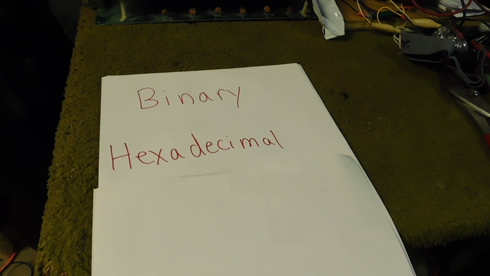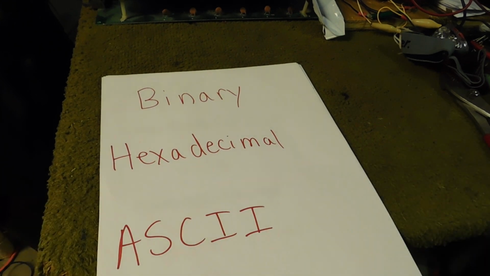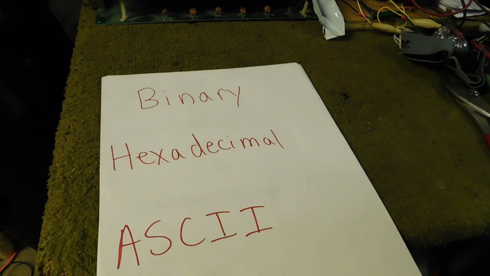But how do we create words and symbols using our binary sequences? Well, in order to do that, we need to use ASCII. Again, American Standard Code for Information Interchange.